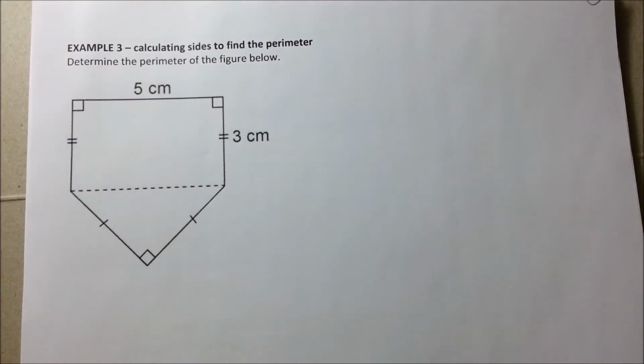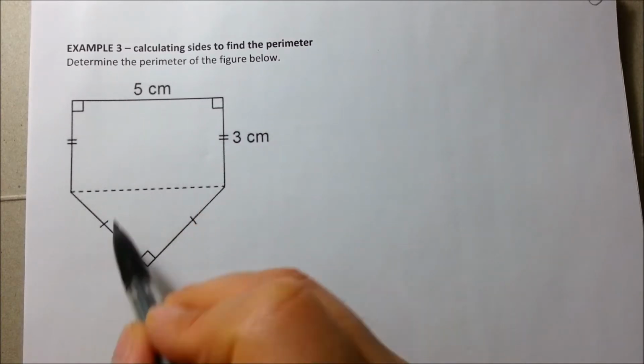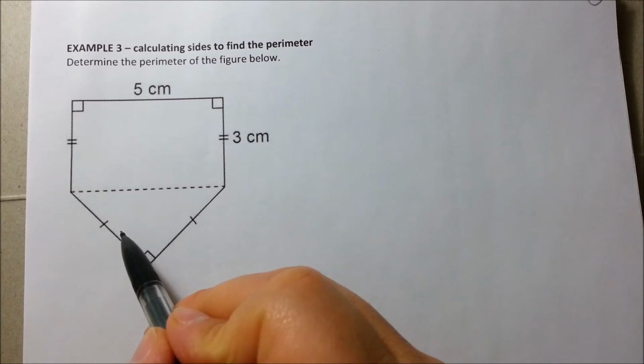Let's take a look at our next example, example 3. Determine the perimeter of the figure below. So we have seen this before, it's just a different twist here. What two shapes do we have here? We have a rectangle and a triangle.